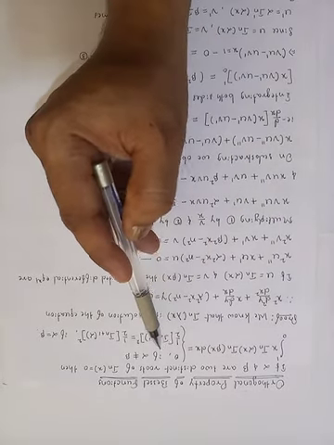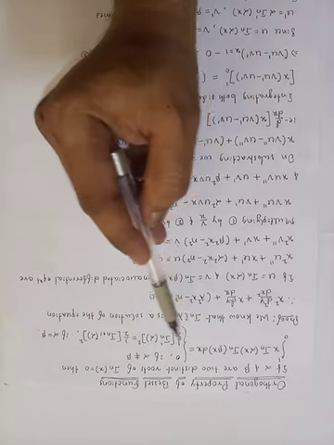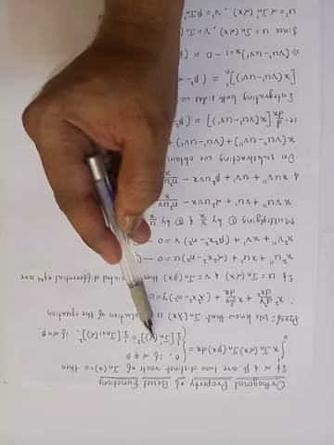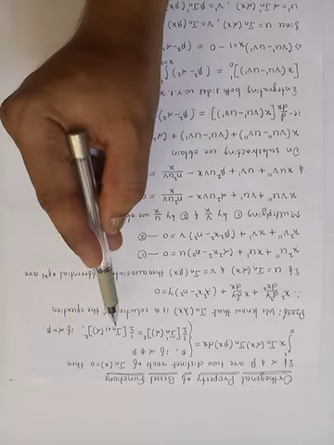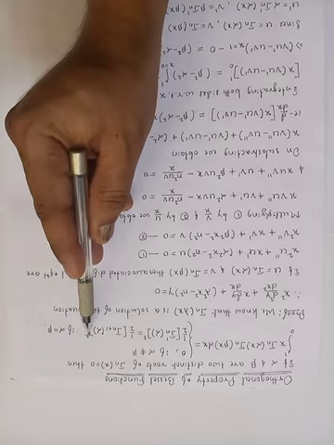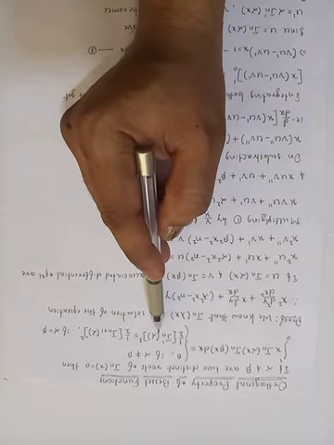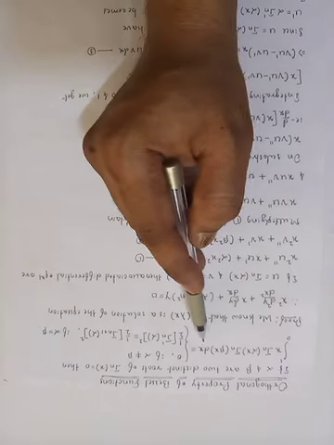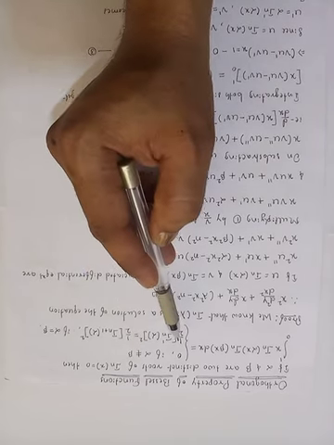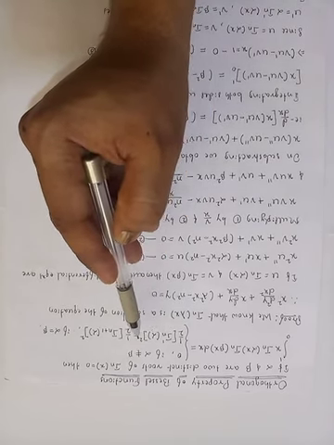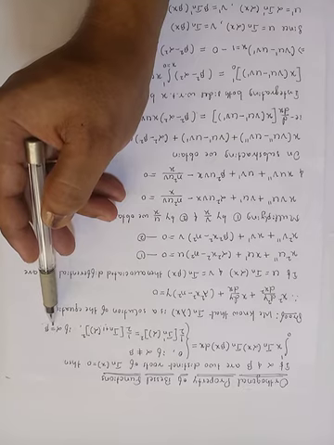beta x dx equals 0 when alpha is not equal to beta, and the value of the integral is 1 by 2 into Jn dash of alpha whole square, equal to 1 by 2 into Jn plus 1 of alpha whole square, if alpha equal to beta. Okay, so we are going to prove these two results: the value of this integral is 0 if alpha is not equal to beta, and the value of the integral is 1 by 2 into Jn dash of alpha whole square, or 1 by 2 into Jn plus 1 of alpha whole square, if alpha equal to beta.